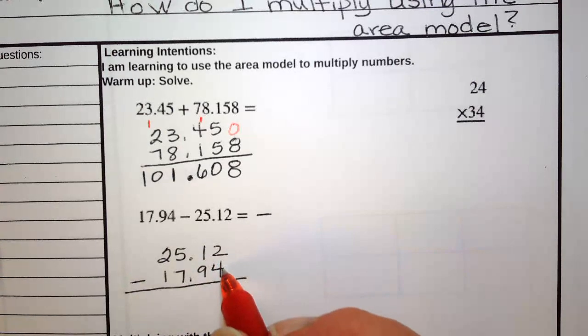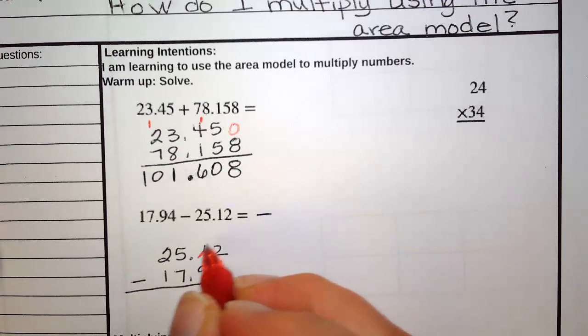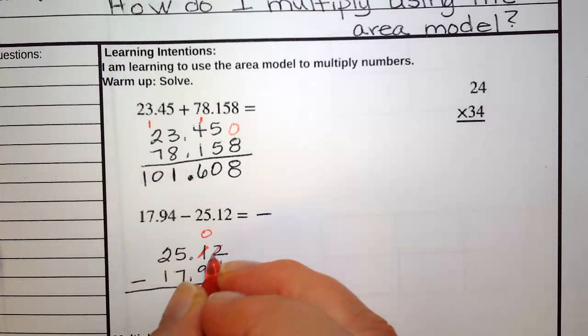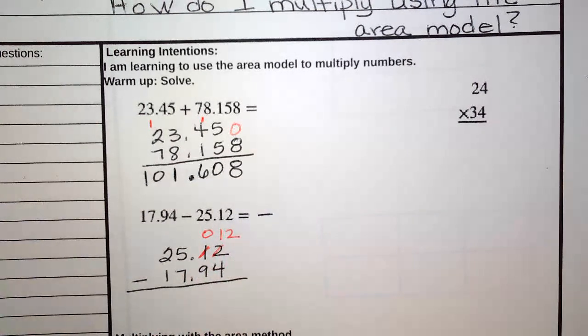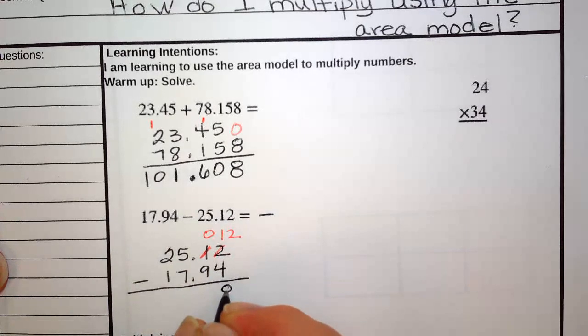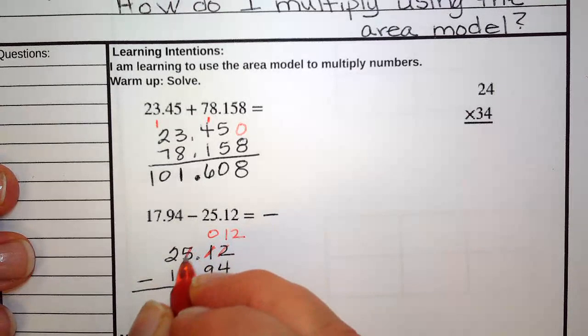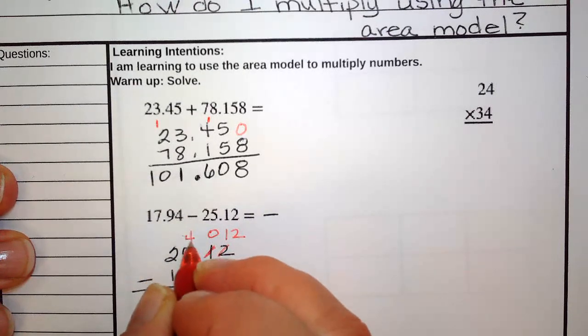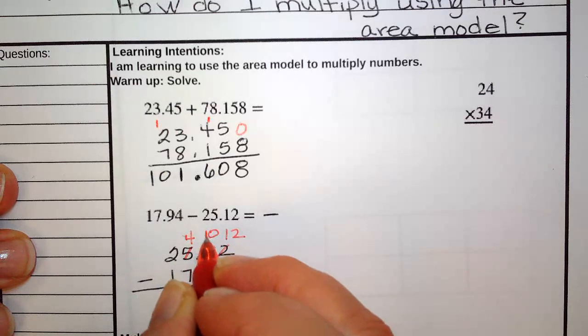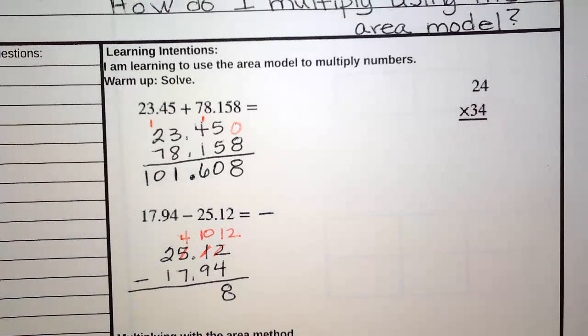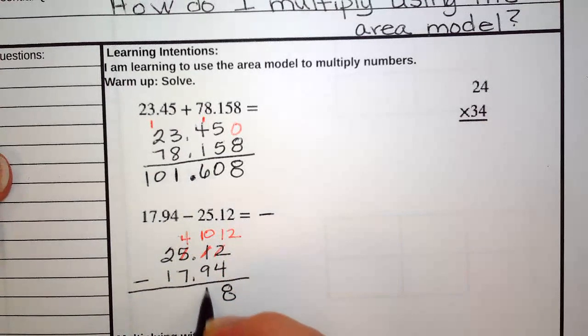I cannot take 2 minus 4, so I'm going to borrow 1, and this becomes 12. 12 minus 4 is 8. 0 minus 9 does not work, so I have to borrow 1 from 5. This becomes 4. This now is a 10. 10 minus 9 is 1.